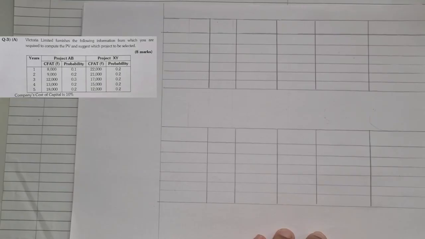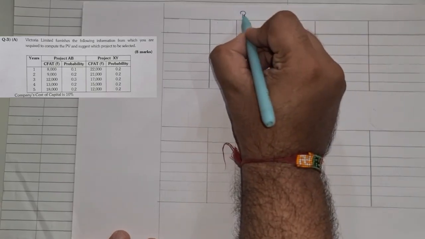you will have to find the NPV, because they ask you to find the present value, and along with that you'll also have to find something called standard deviation and coefficient of variation. Okay, so now let us see how to solve this particular sum. There are two projects, so first we'll start with project AB, the first one.